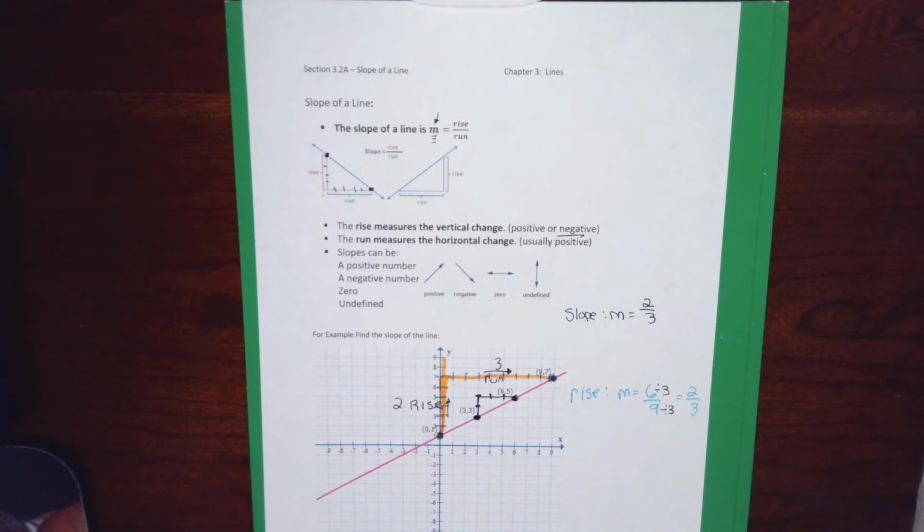Let's do a few more examples to just get practiced on finding the slope of a line.